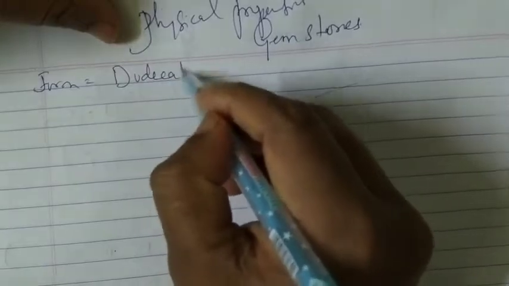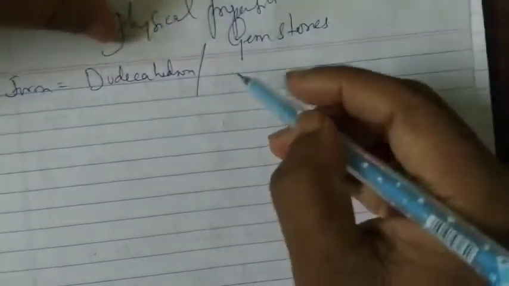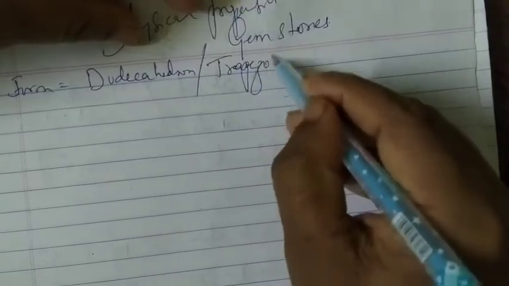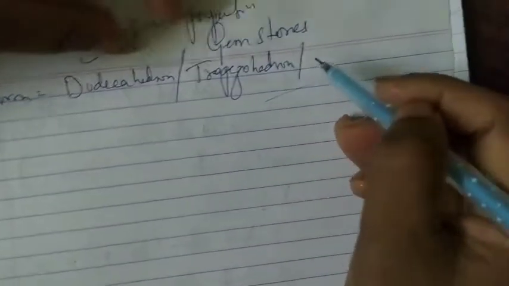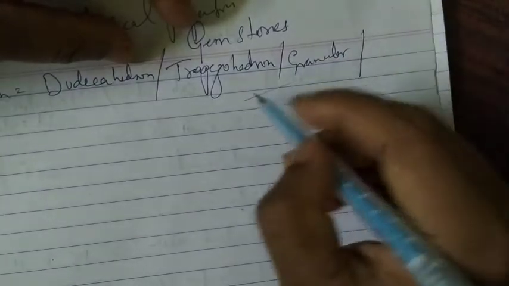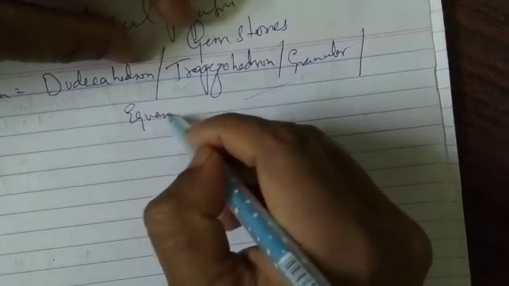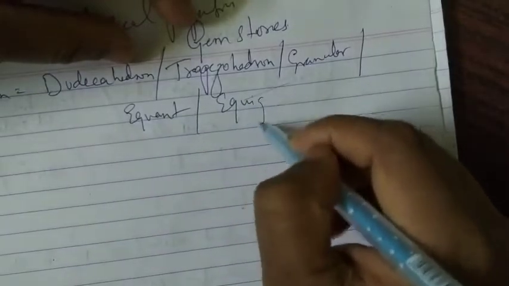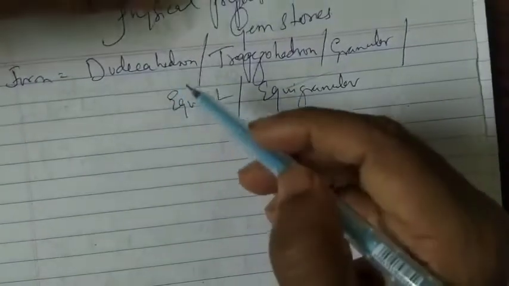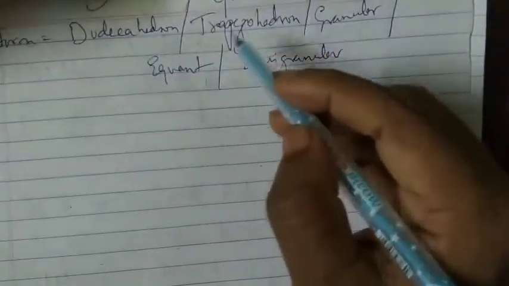And they have some forms or structures like dodecahedron or trapezohedron, or it has a granular structure, or equant, or equigranular. So these are some of the forms of the garnets.